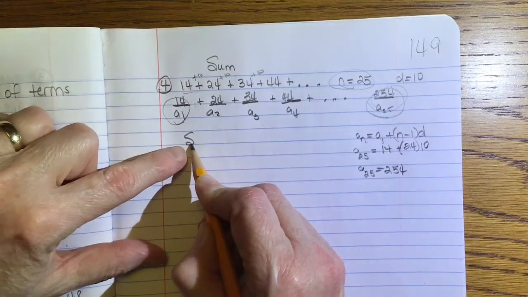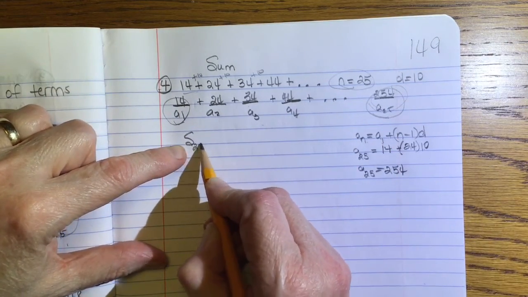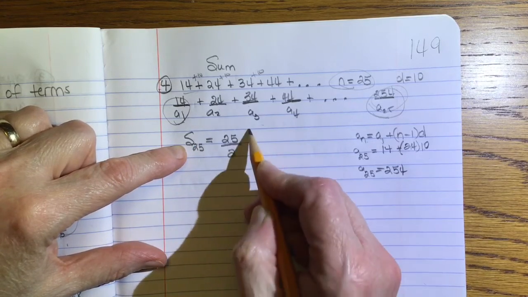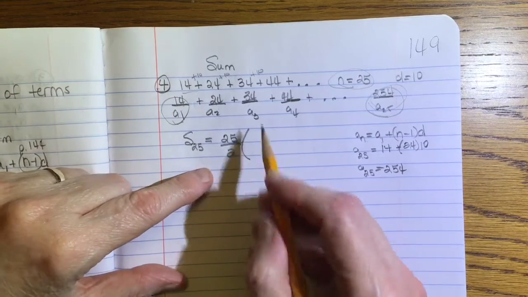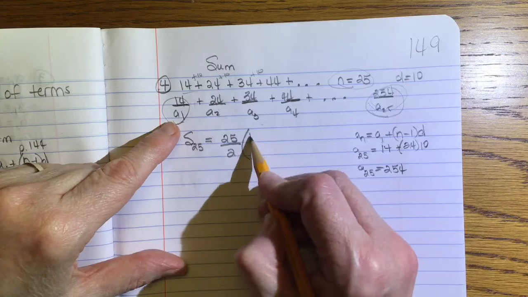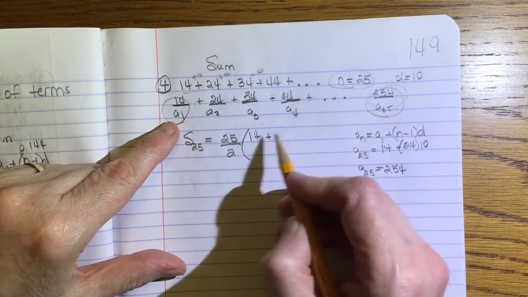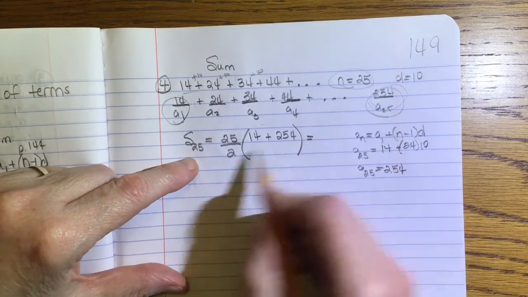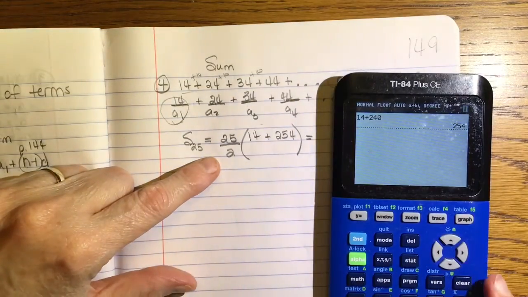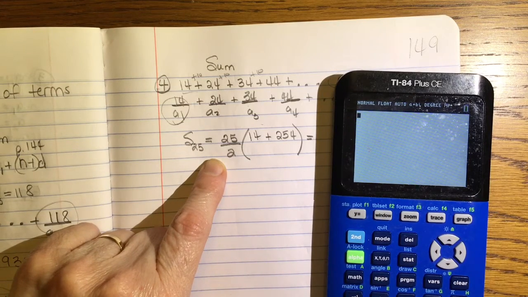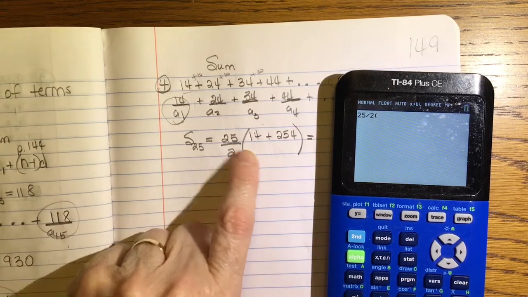So S sub n, and we want 25 terms, is equal to the number of terms divided by 2. And again, it still will come out even with the way it's set up. And then the first term was 14, because this sum is going to be even. So I've got 25 divided by 2. You can go ahead and write that as 12.5, but I'm just going to divide it. 25 divided by 2 times, I'm going to put in parentheses, 14 plus 254.